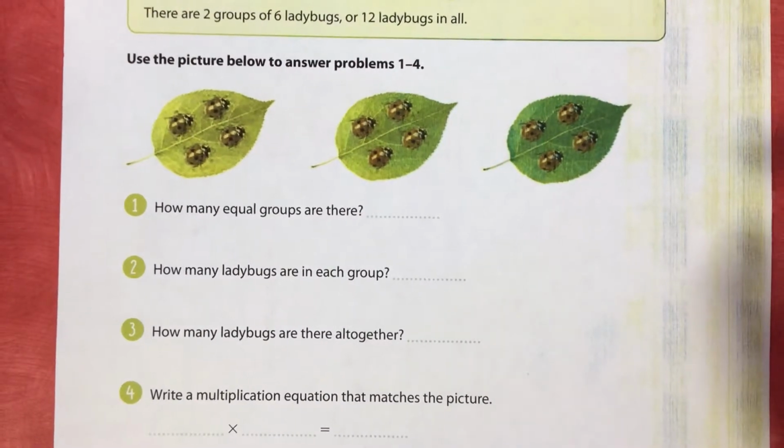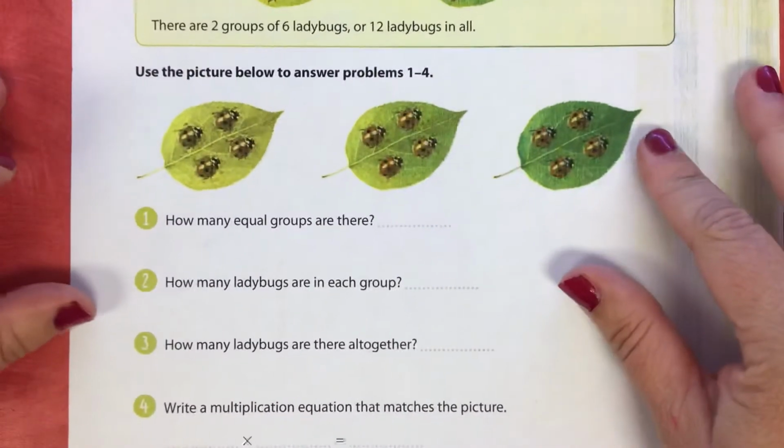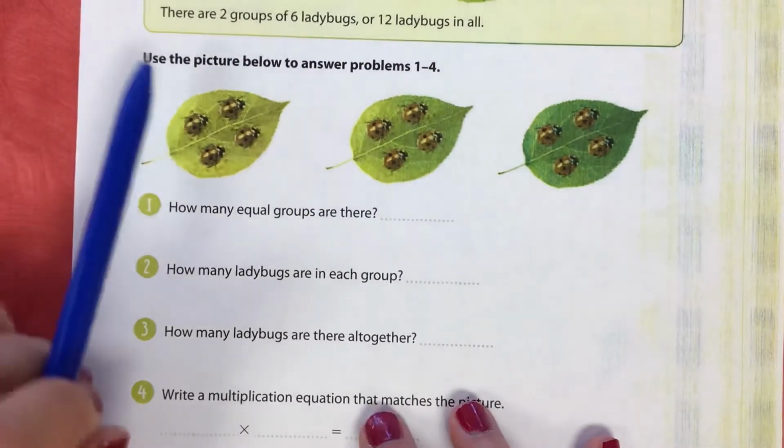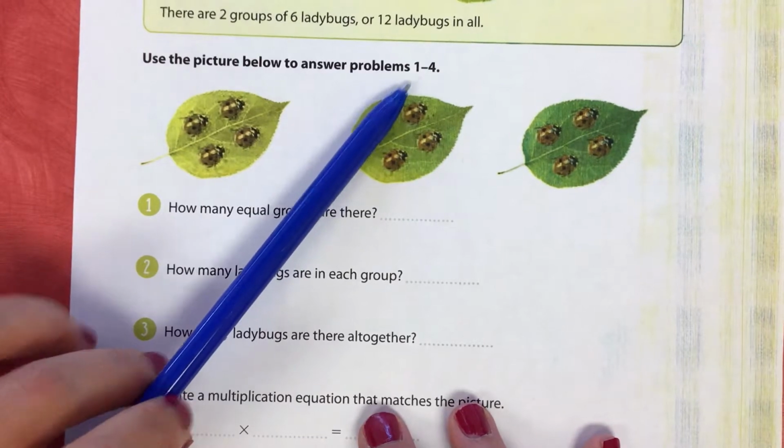Everybody, Mrs. Ulickney here again to help you with page, or guide you through page 99. You should be doing this on November 5th on Thursday. So let's look at number 1. It says, use the picture below to answer problems 1 through 4.